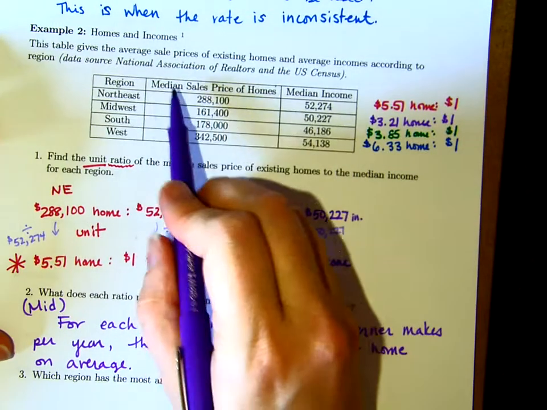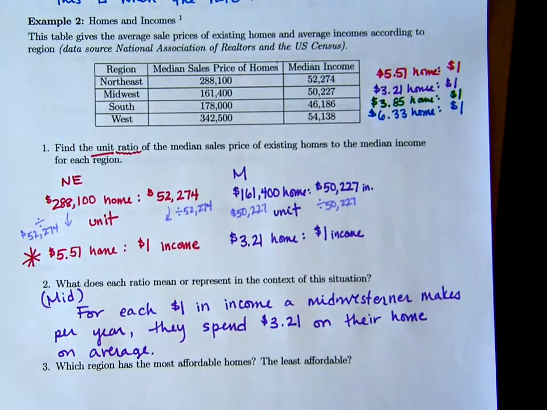Because remember, this median means middle. So on average, for every $1 in income you make in a year, you spend $3.21 on your home.